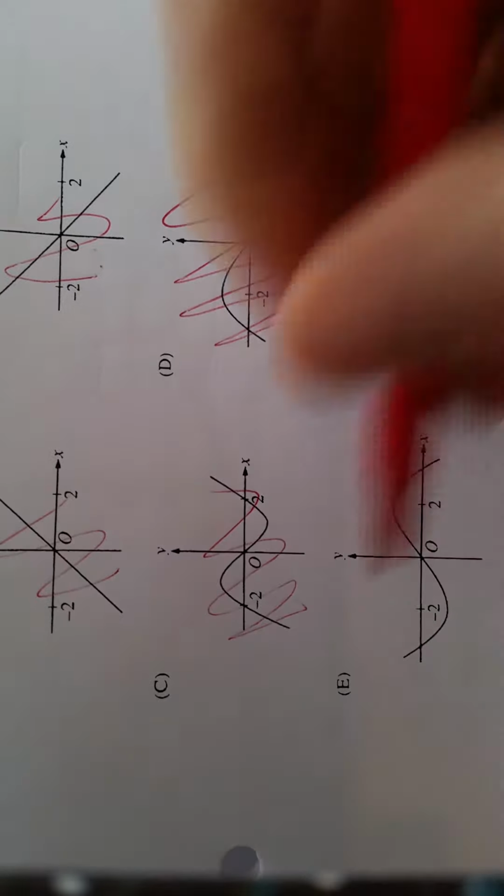This starts by increasing, no thanks. This one starts by decreasing. Let's see. It decreases, then it needs to increase, then it needs to decrease. Boom, there it is, E.